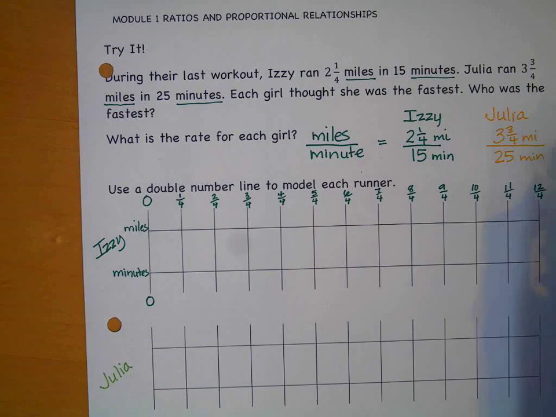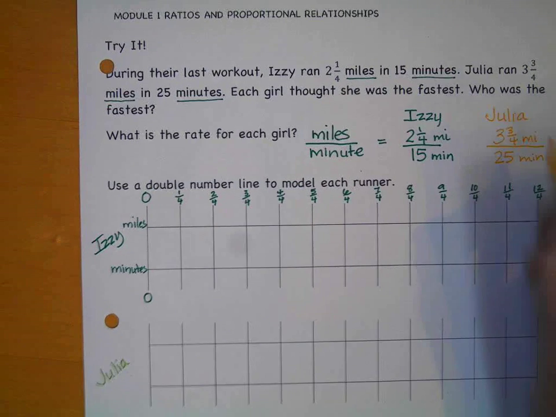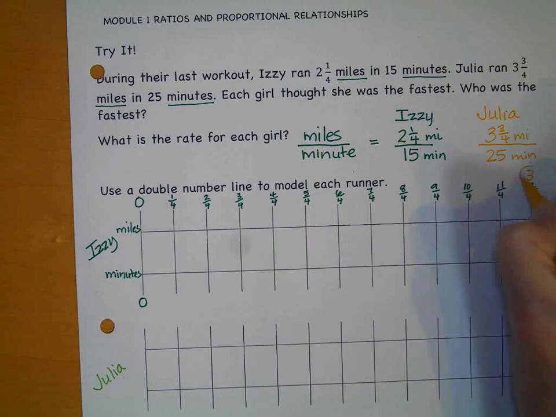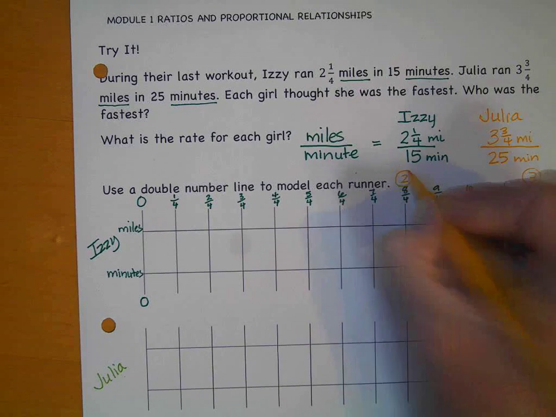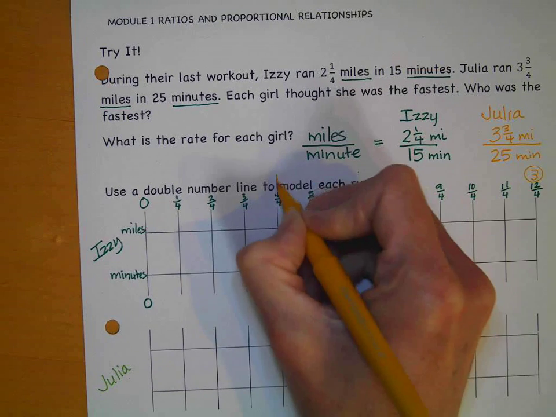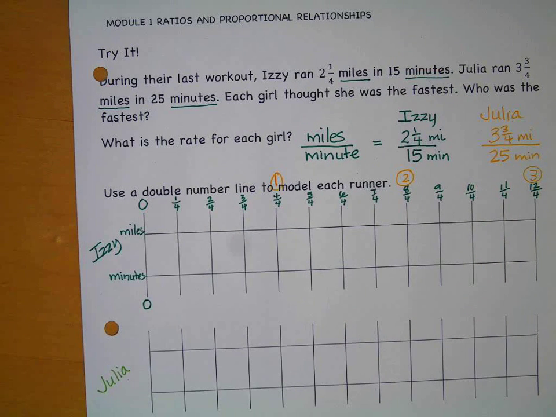Now, some of you, in your mind, could already be calculating. If you have 12/4, what you actually really have is 3, because 12 divided by 4 is 3. If you have 8 divided by 4, you actually have 2. If you have 4 divided by 4, you actually have 1, and then we have a 0 over here. Okay, so this really is just a big number line.